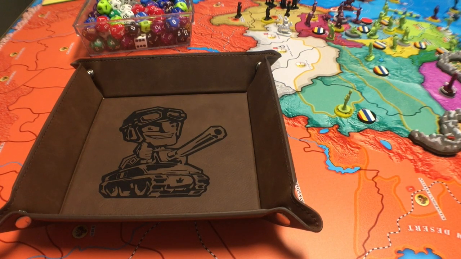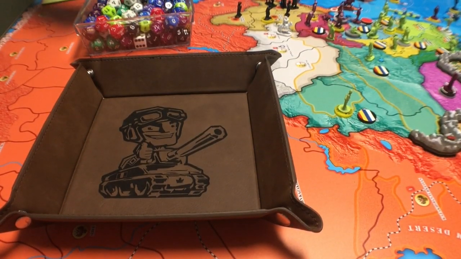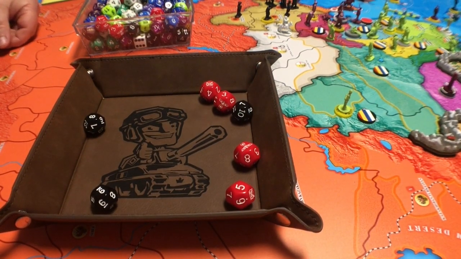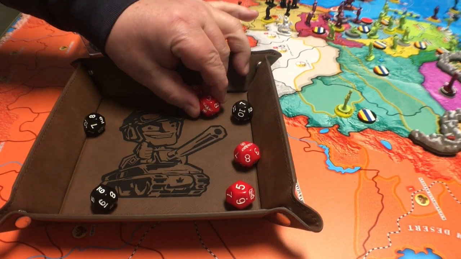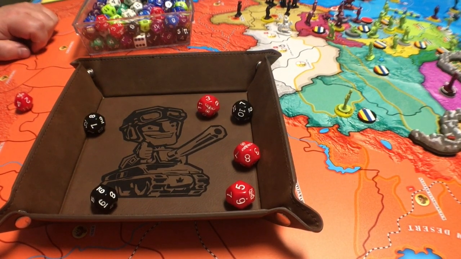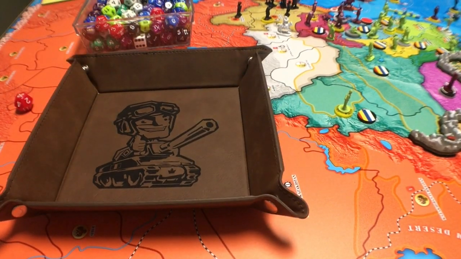Okay. And then 7 infantry, 3 of them supported by artillery. So 4, 5, 6, 7. So the 4 red ones are at 2, and the 3 black ones are at 3. What did I say? These are at 2, right? Okay. Too bad it wasn't the other way around. So only 1 hit. That's pretty sad.